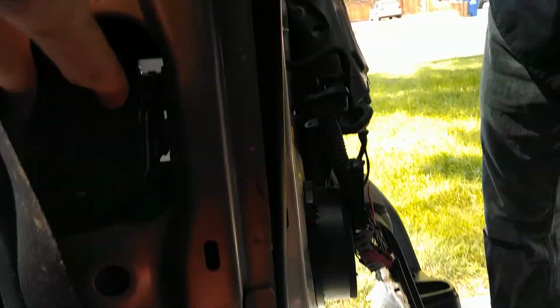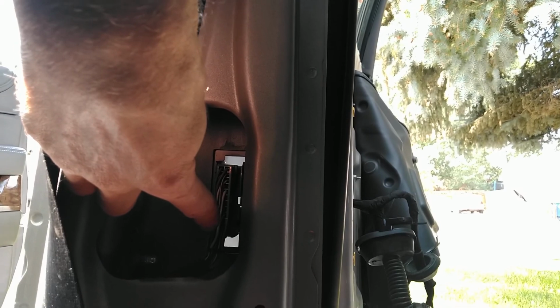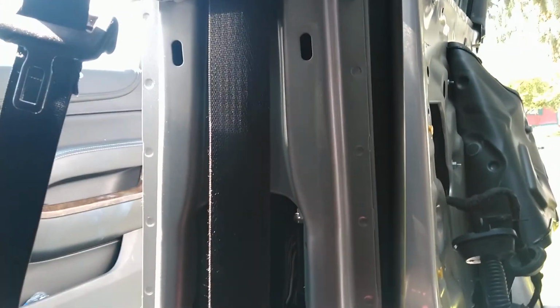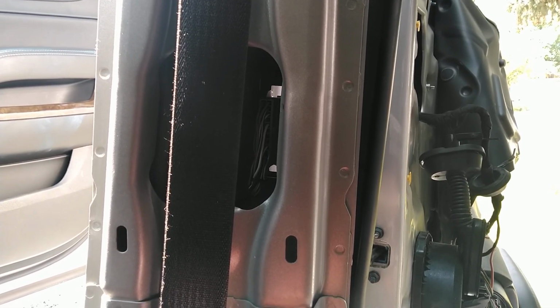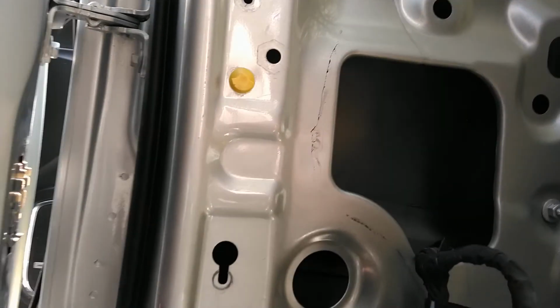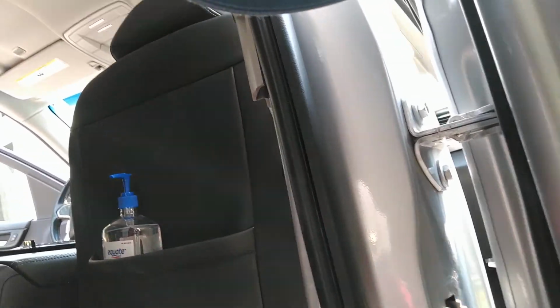And on the passenger side, I took this all apart. There's a connector where the harness goes in right in here. So I checked power to that. The power was getting all the way to the power wire there. And then I even checked power on the other side, right?